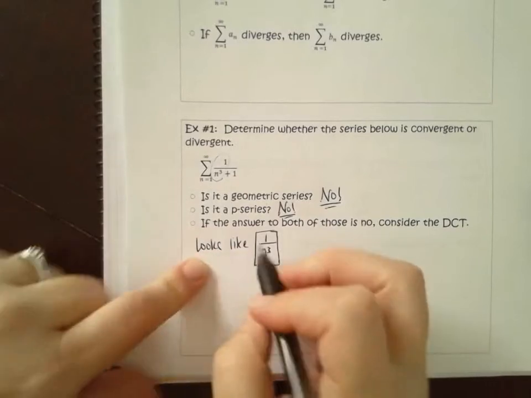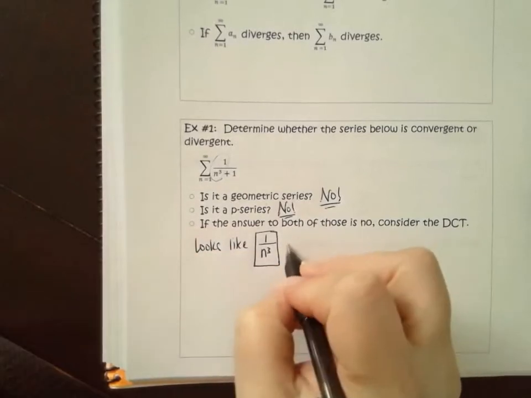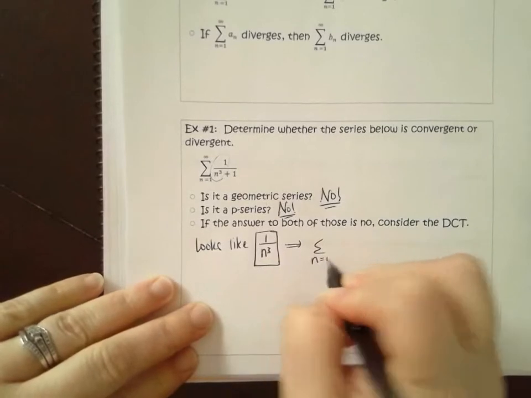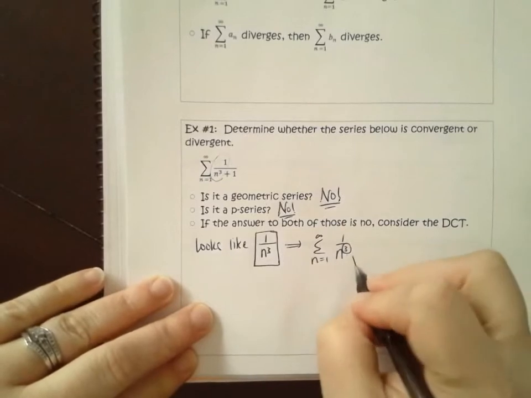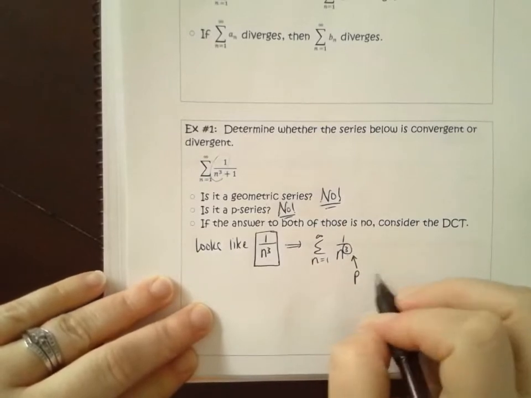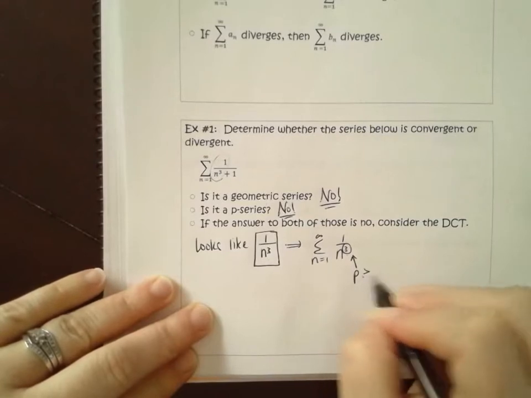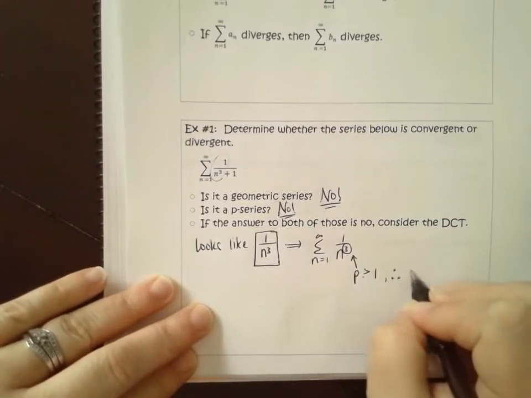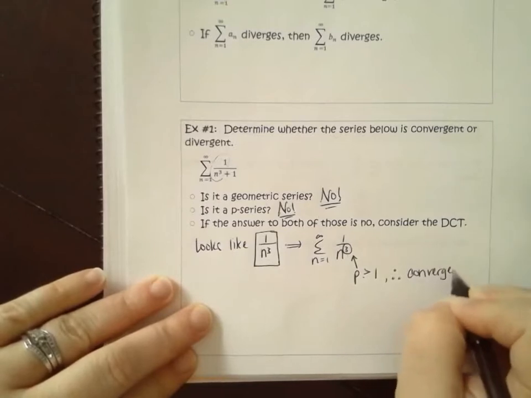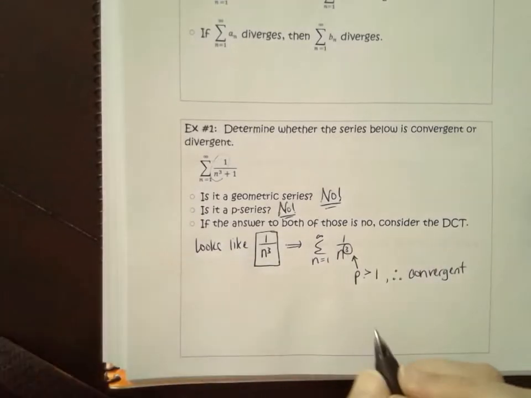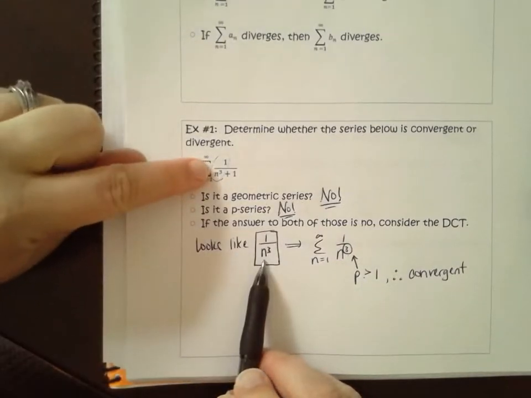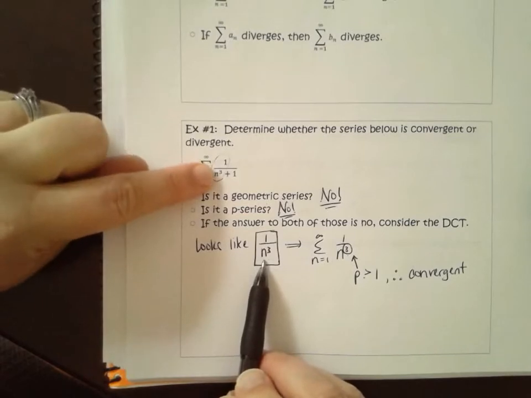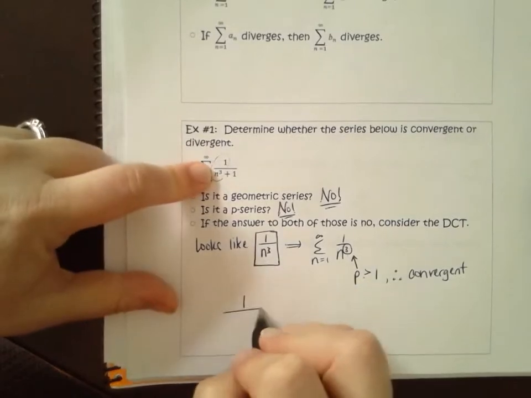If this was a series from n equals 1 to infinity, that 3 exponent, according to the p-series, is greater than 1, therefore convergent, again, according to the rules of the p-series. All right, what does this look like compared to that? Well, rule of thumb is if nothing else is different, then the larger the denominator, the smaller the fraction.